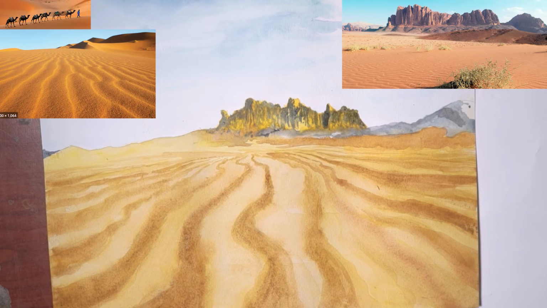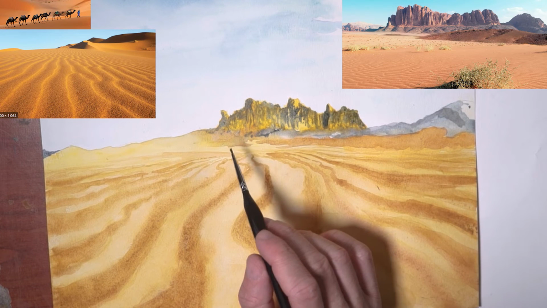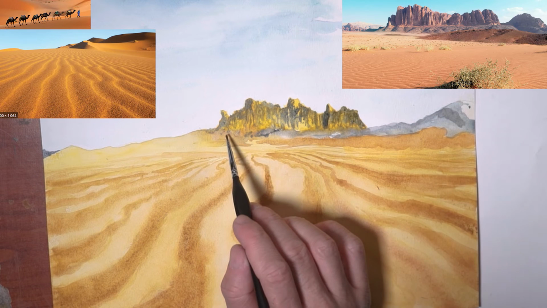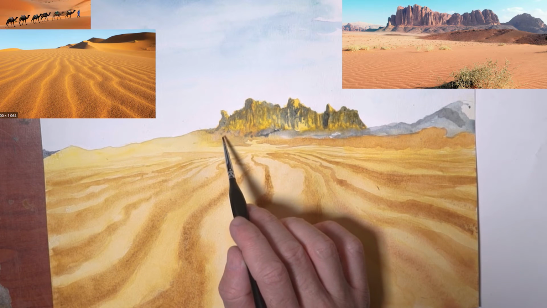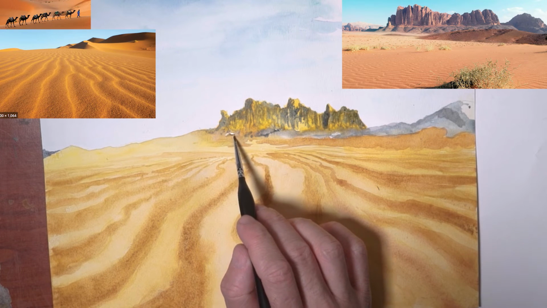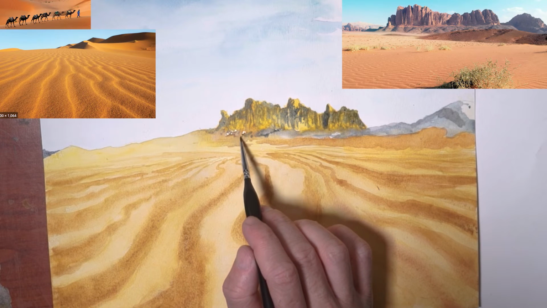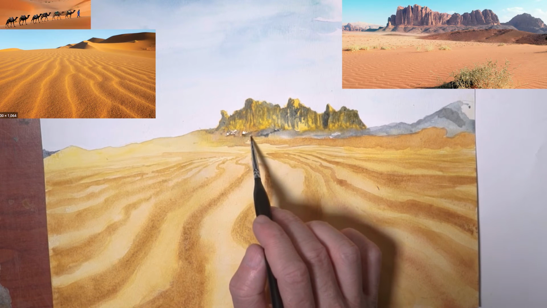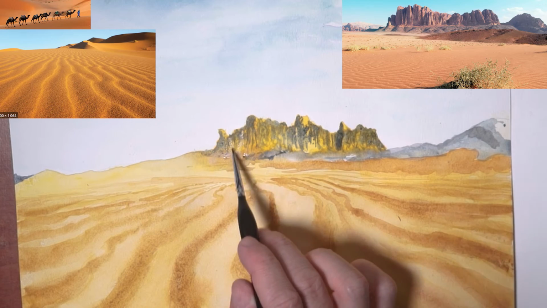I'm going to let the neutral gray touch in the mixture some of these other colors. Maybe it'll help blend it out a little bit.